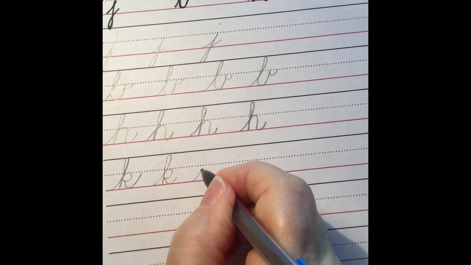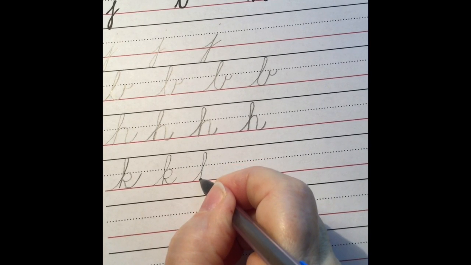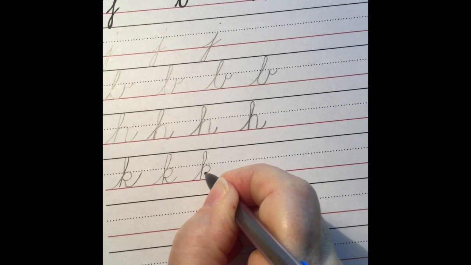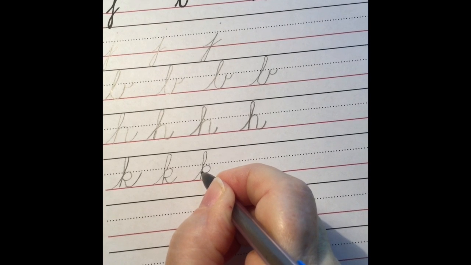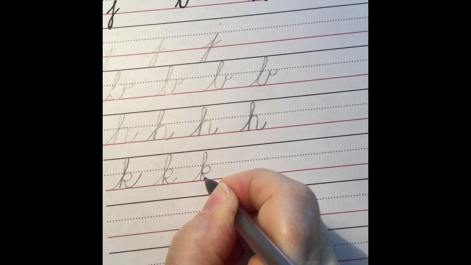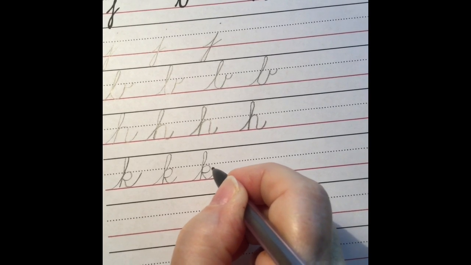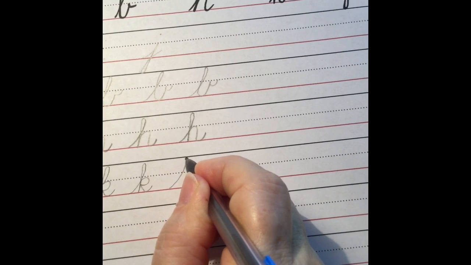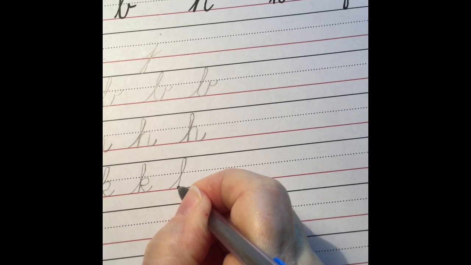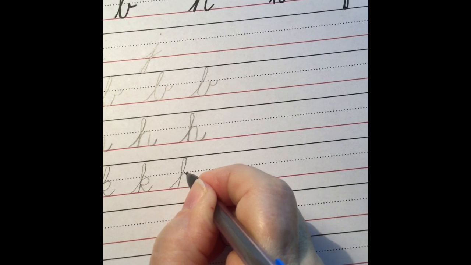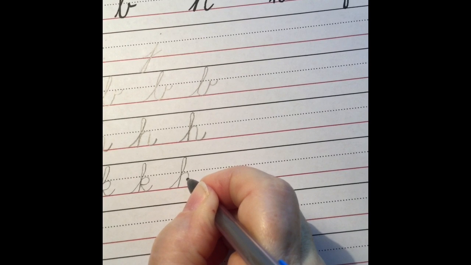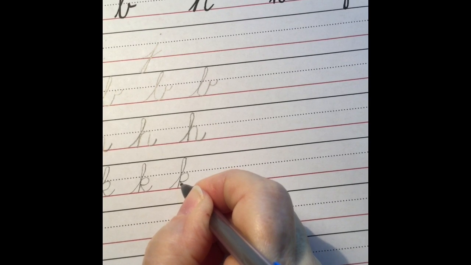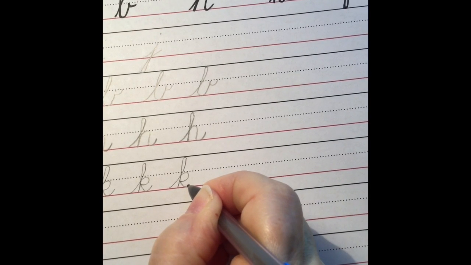So we have under curve, slant, over curve that goes about halfway between the midline and baseline, curves in a circle to touch the slant line, a slant to the right down to the baseline, and an under curve. Lots of things to think about. So we have that over curve 2 spaces, slant 2 spaces straight, over curve that curves in halfway between the midline and the baseline and touches that first slant line, a slant line to the right and down, and an under curve ending.